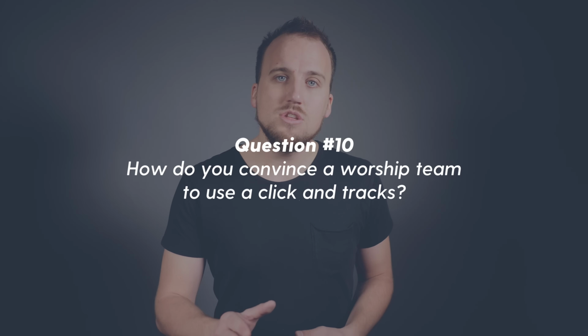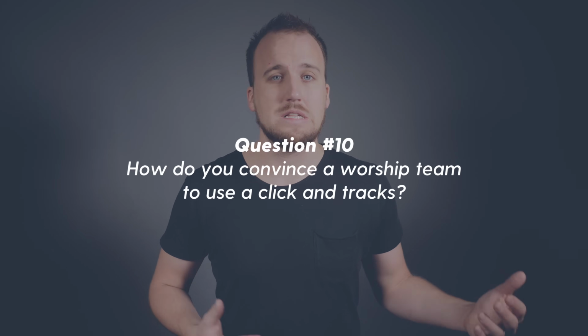Number 10, how do you convince a worship team to use a click and tracks? First, you need to know the software and equipment to get this all functioning properly. Your band will quickly get fed up if you spend half of rehearsal troubleshooting Ableton Live or your in-ear monitoring. Second, you need to cast a vision for them to see how much it will improve the sound and make them overall better musicians. Tell them all professional worship groups like Hillsong and Tomlin use a click and tracks. You are less professional without them.